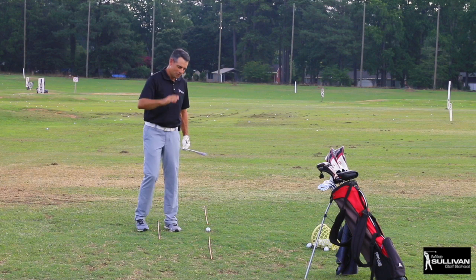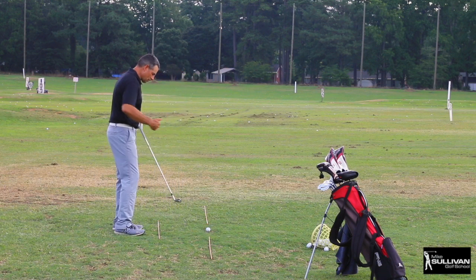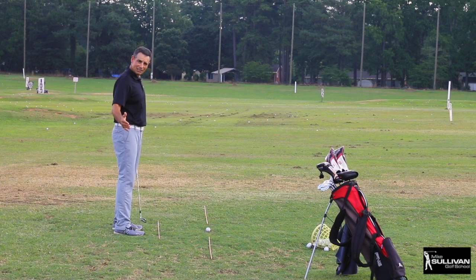So here we go. What we want to do, and I'm a right-handed golfer, so I'm standing over here on the left side of the target line.